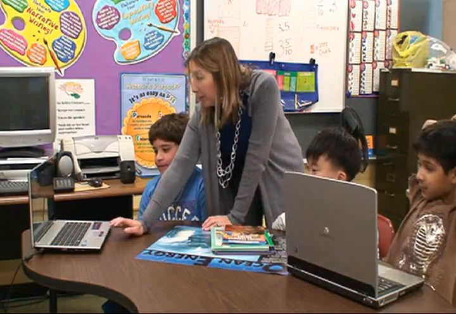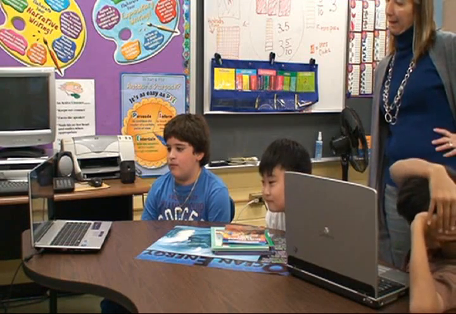So, Mr. Crosby's class, can you think of an experiment where you could show potential energy and then into kinetic energy? You show water going from potential, like sitting in a lake.